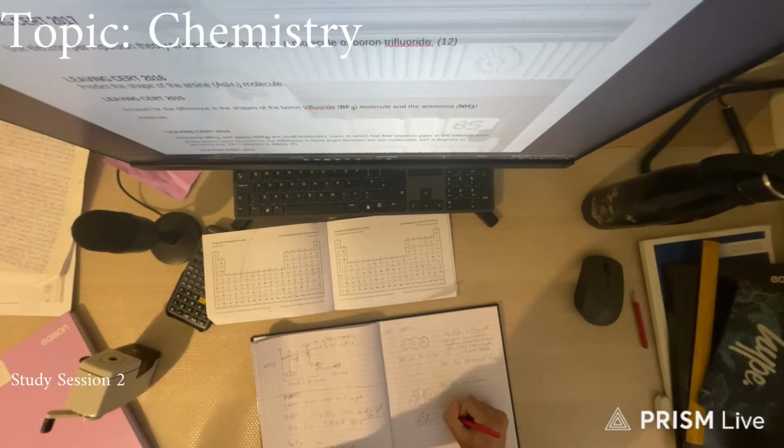H3. So 3 bonding pairs. Well, you write it like this. Of course you wouldn't do BP, bonding pairs. 1 lone pair. Therefore it is pyramidal.